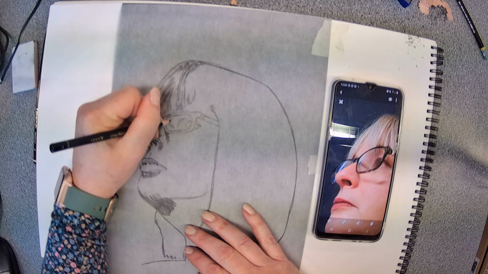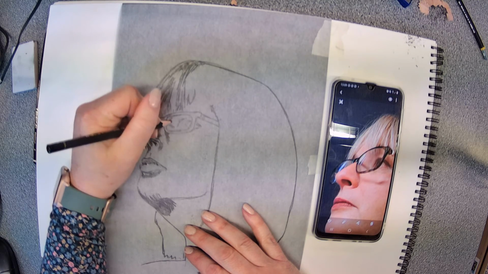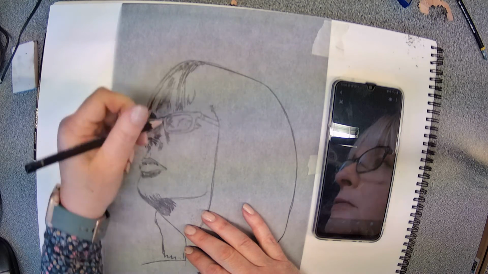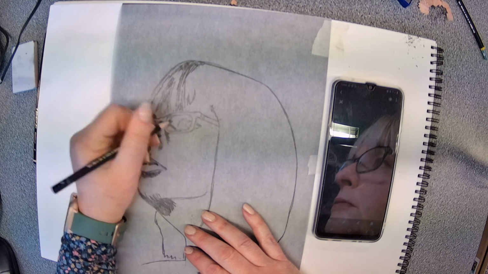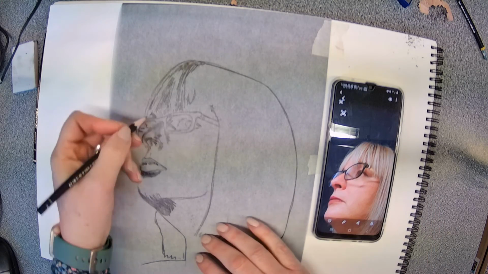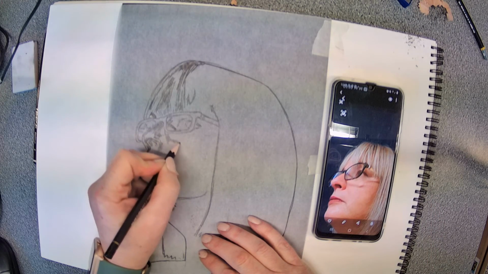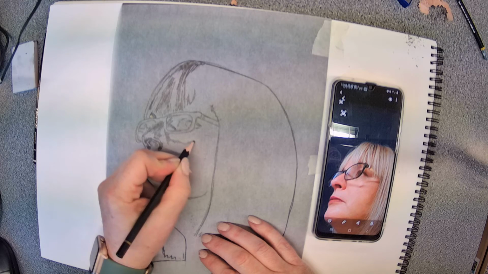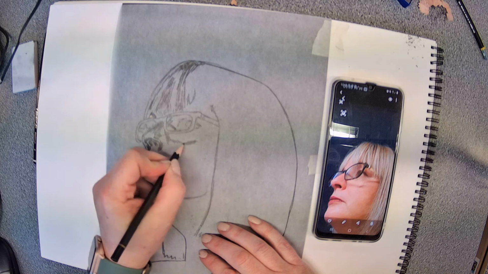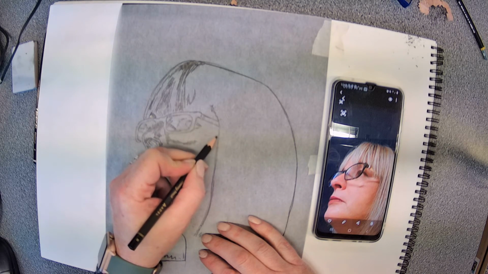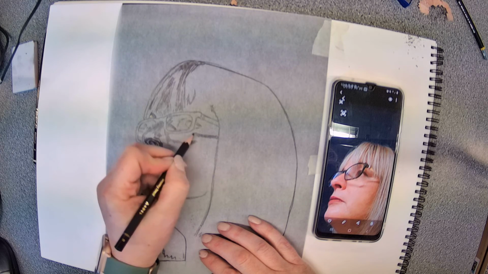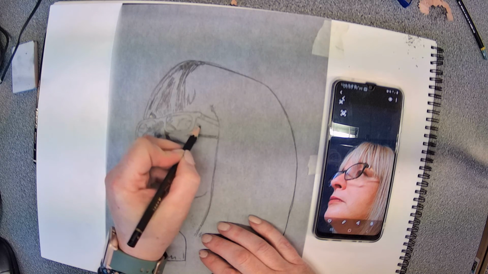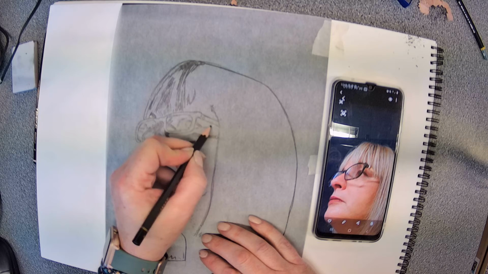Okay, so I've got to remember I've got a highlight on my glasses. So I'll pop that in. And I've got the shadow that comes down there. And then you're just going to carry on. Just carry on working. So I've got shadows on my face where my glasses sit. So if you have got shadows or anything like that, really look carefully.